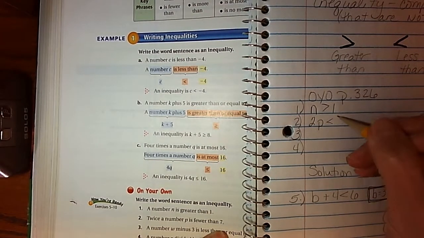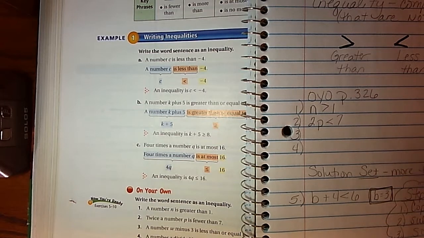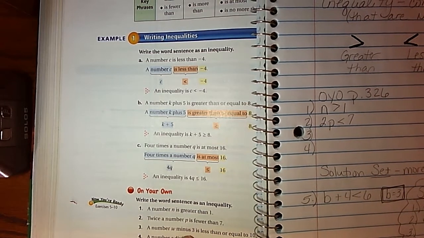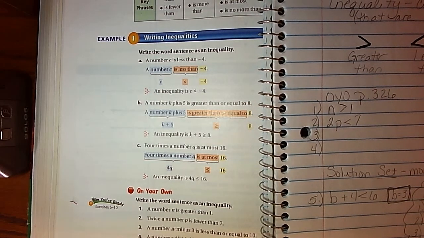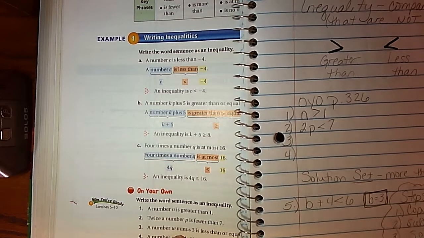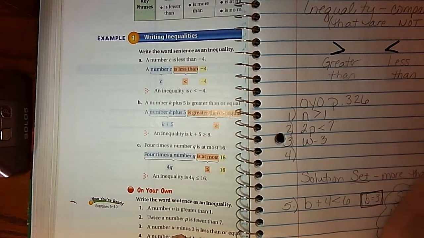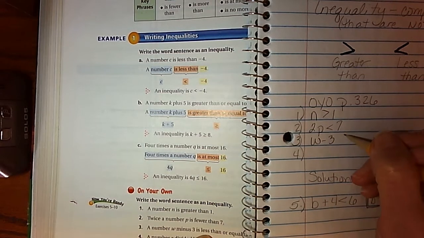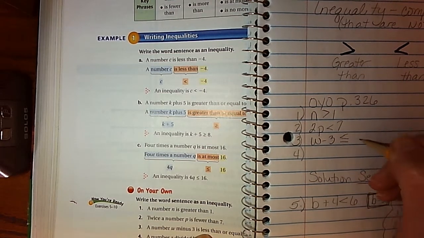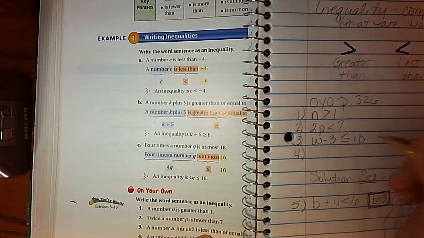And then 7. A number w minus 3 is less than or equal to 10. W minus 3 less than or equal to 10.